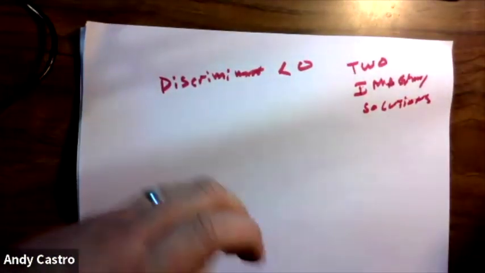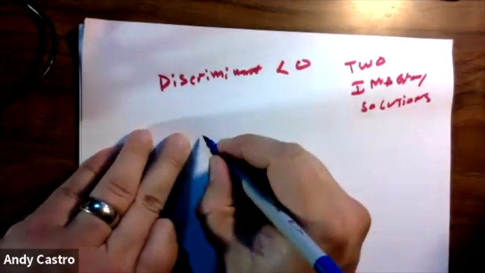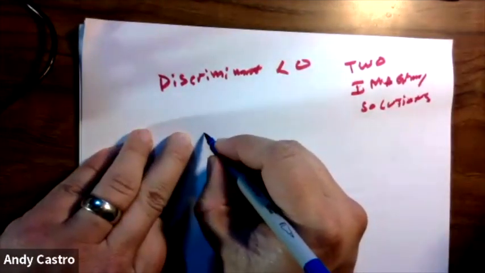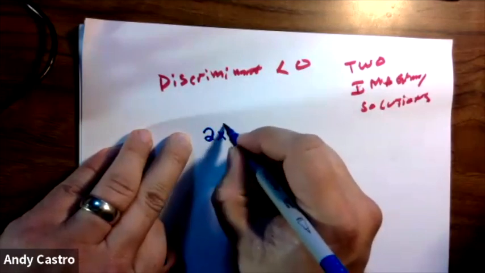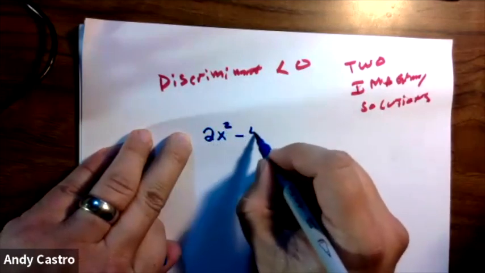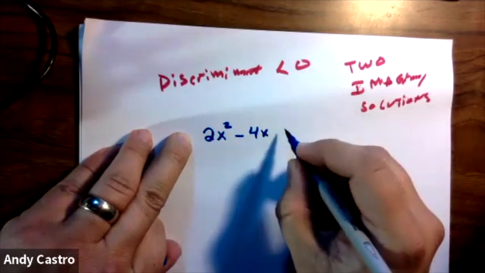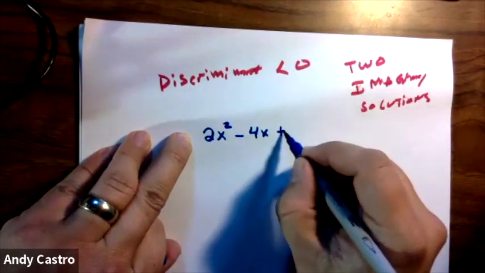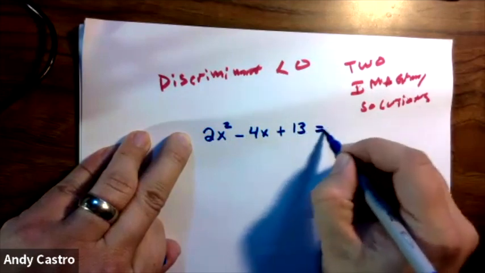Okay? Two imaginary solutions. So let me give you an example of what I'm talking about so that we can look at it. All right, we'll look at the problem 2x squared minus 4x plus 13 is equal to 10.